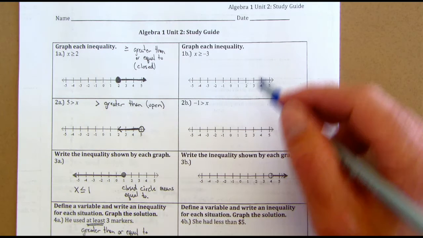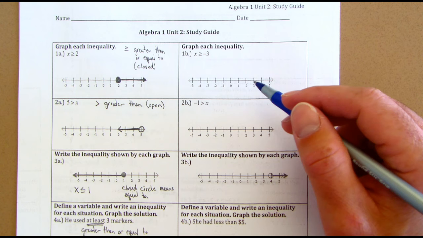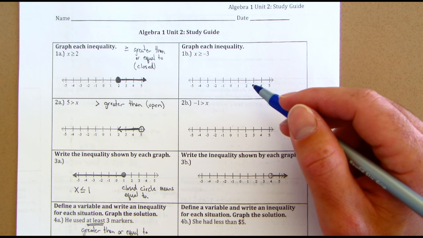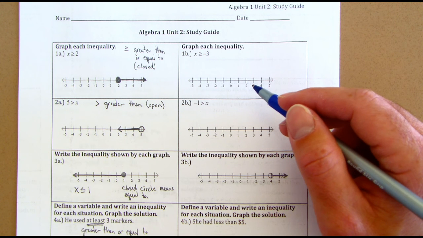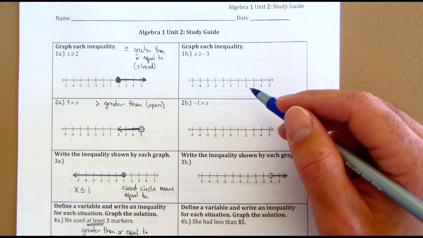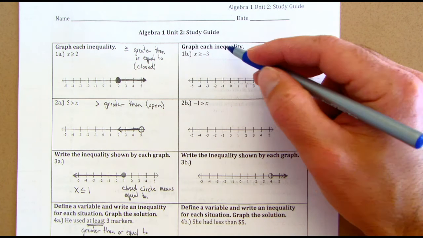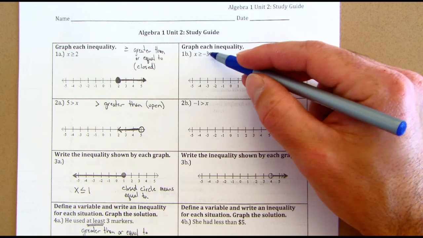All right, so getting ready for the Chapter 2 test here. My suggestion would be to go through the blank review first, and then watch this video, make sure you got everything correct. So first up, we got a graph x is greater than or equal to -3.